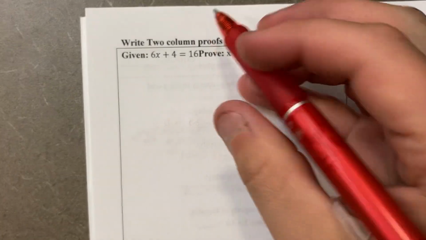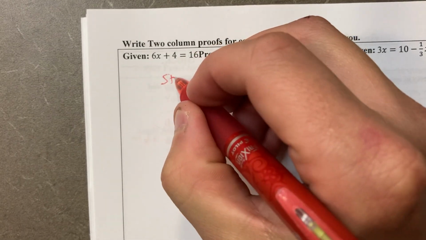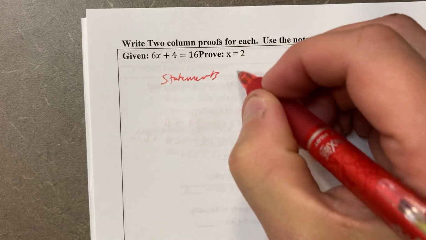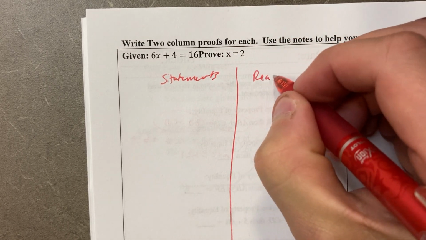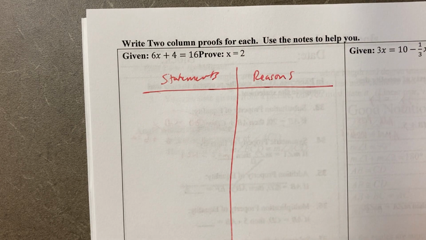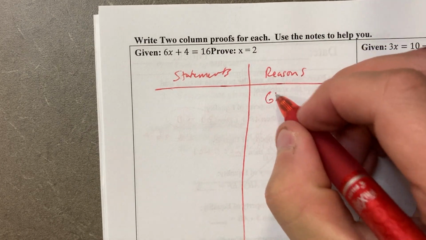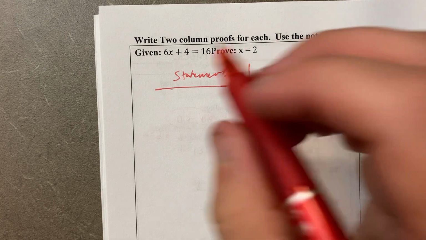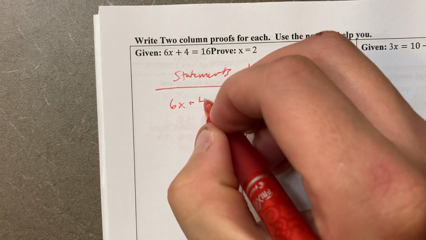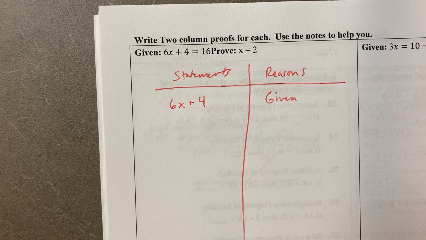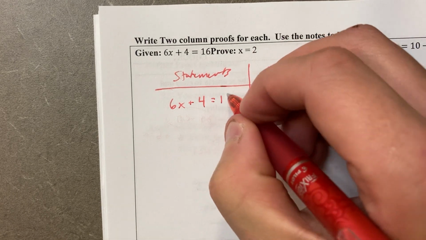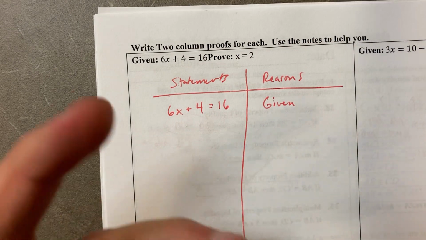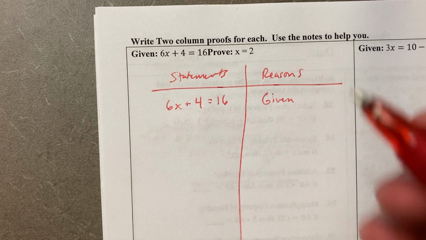It says write a 2-column proof. So let's do it here. Statements and reasons. Those are your 2 columns. All right, the first statement is always a given, pretty much 100% of the time. Some type of given. You have to start somewhere. And apparently this is true.